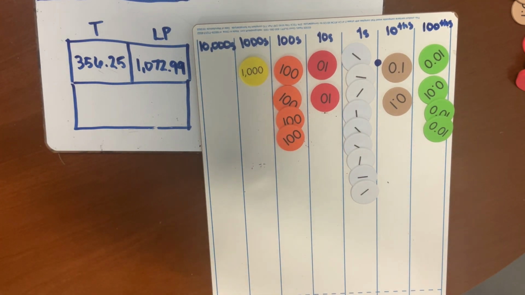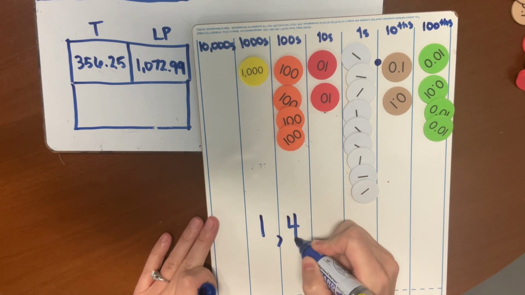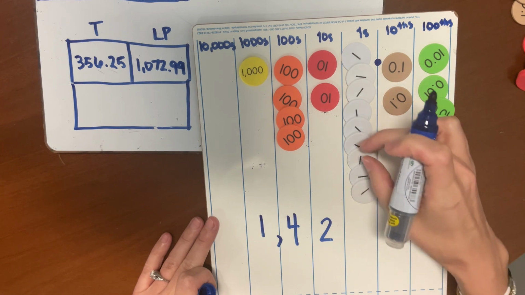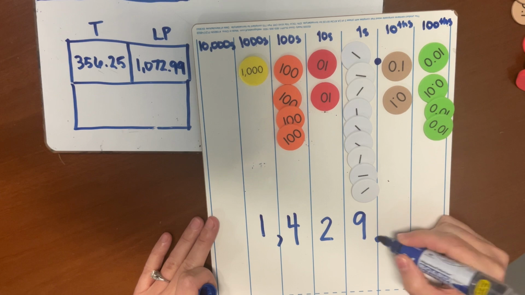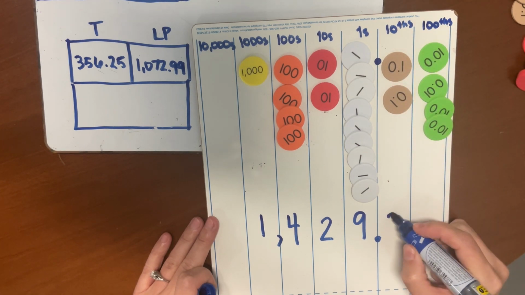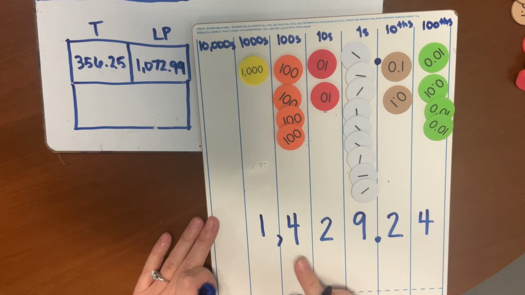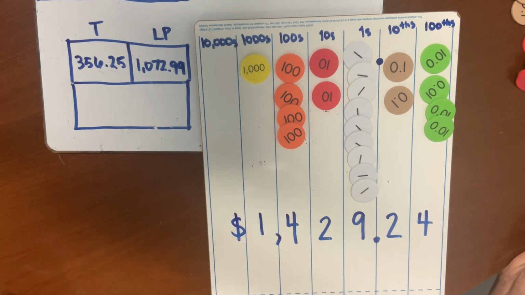So all together, that would be 1,000, 4 hundredths, 2 tens. This should be 9 ones, and 2 tenths, 4 hundredths: $1,429.24. Well, let's check that with the number line and see if we get the same answer.